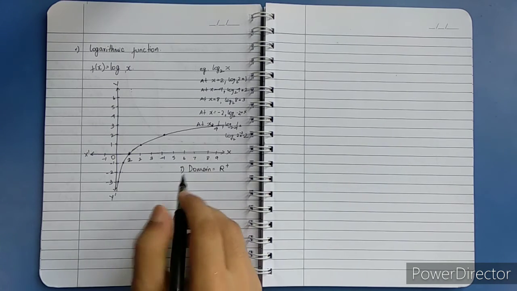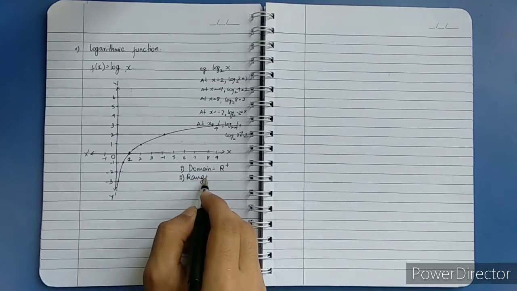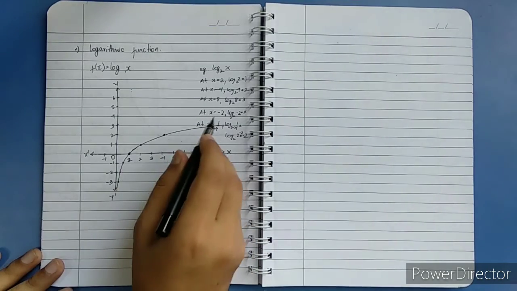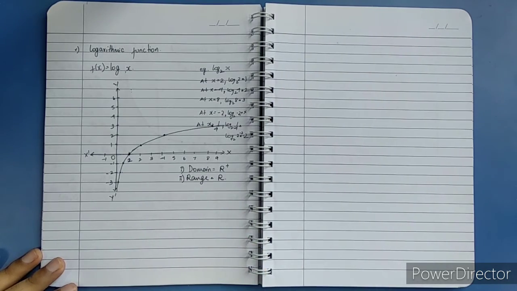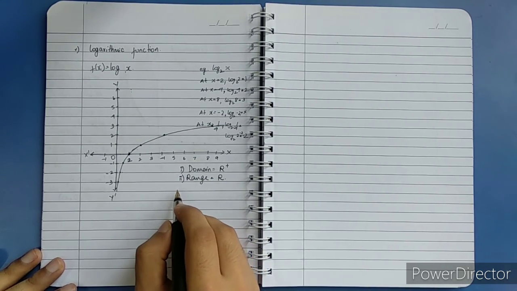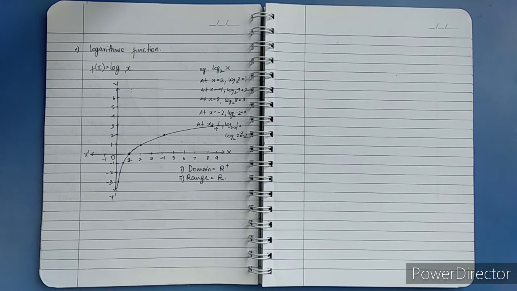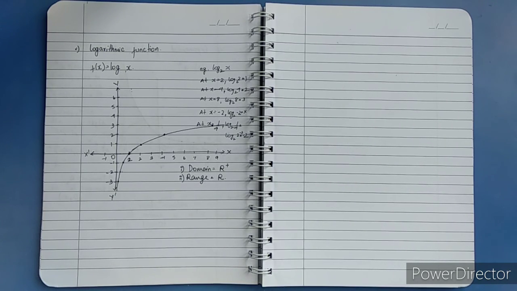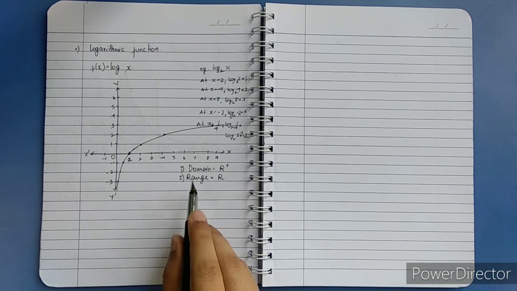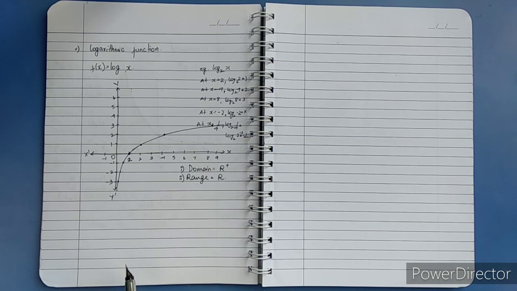So domain is R positive. Range, it's starting from minus infinity going till plus infinity. So the range is real numbers. This is also neither odd nor even, because there is no reflection over here, and log of a negative number is not defined at all. So that is why our domain is R positive and range is R.